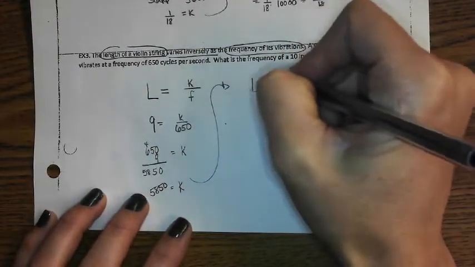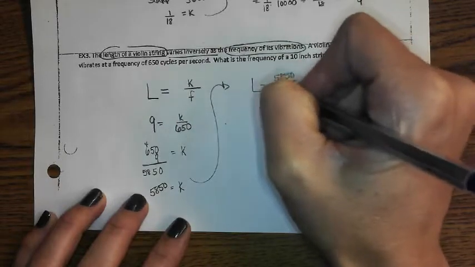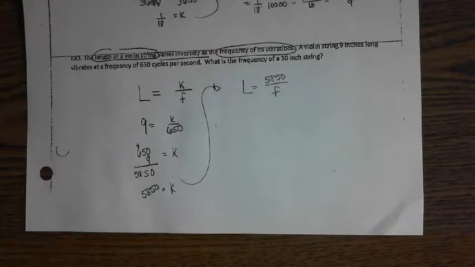Now we have our equation. We can answer the question. What is the frequency of a 10-inch string? Marissa, where am I going to plug in the 10? Good.